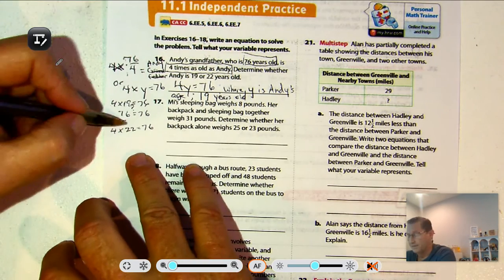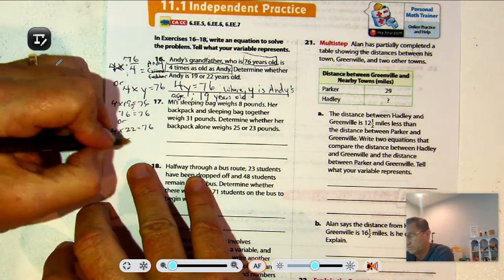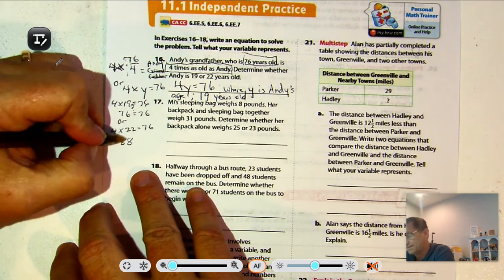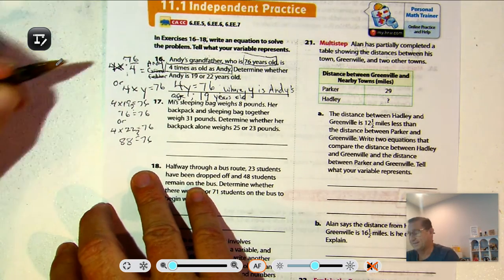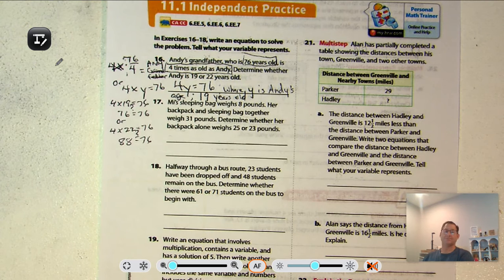But we should double check. 4 sets of 22. Well, 4 times 2 is 8. 4 times 2 tens is 8. 88 does not equal 76.